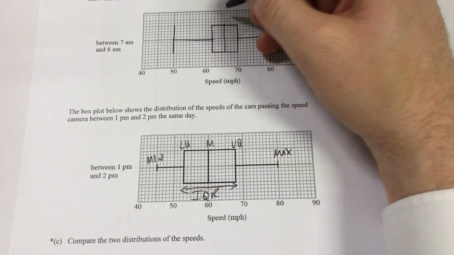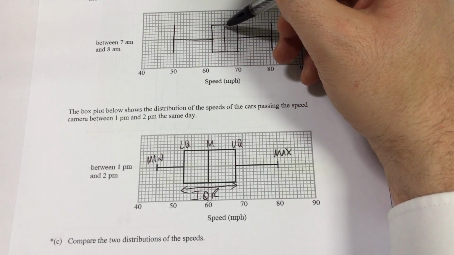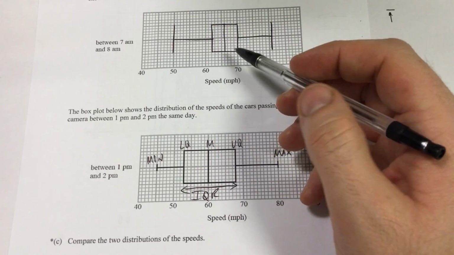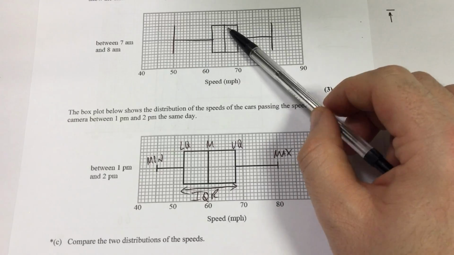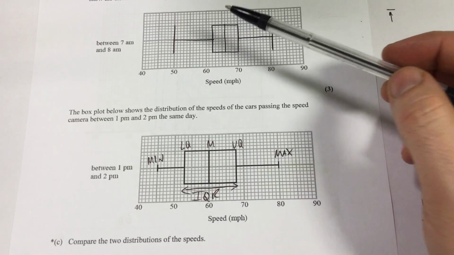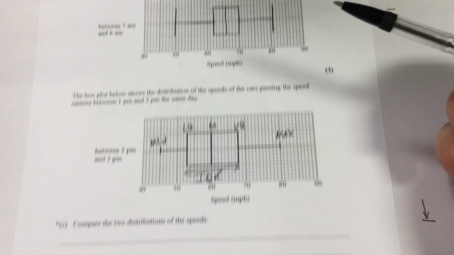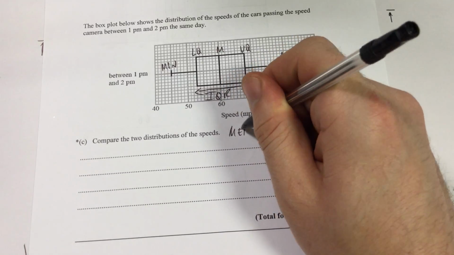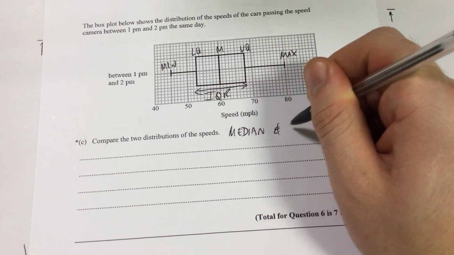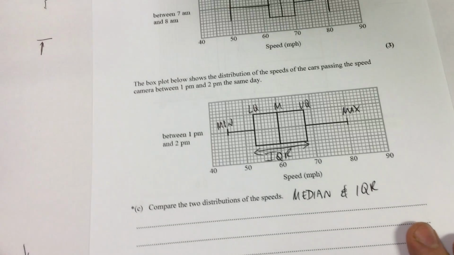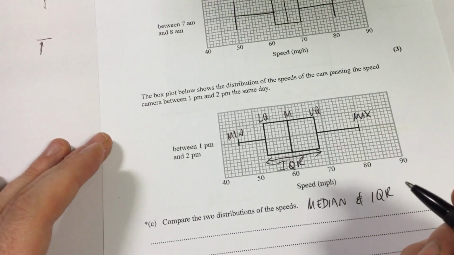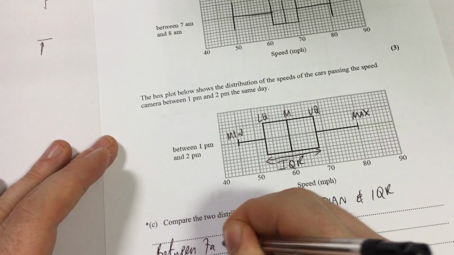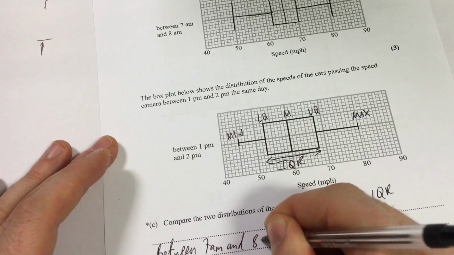Medians allow you to compare on average who's quicker or faster. So the top one, you can see the median is further along because it's at 66 and this one's at 60. So I can say that on average these are faster because the median is bigger. Okay, so that's what I know. So when I'm doing a comparison, it's only worth 2 marks. These 2 marks must be about the median, I do mean must, and the interquartile range. So let's just bullet point these and make sure I've got it in. So between 7 AM and 8 AM, that's the first box plot.